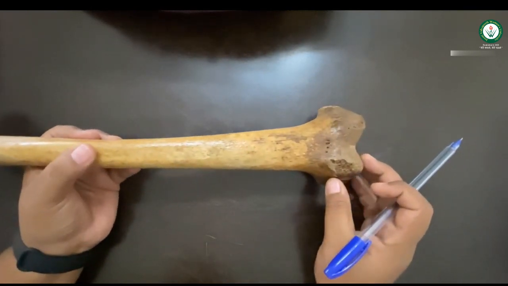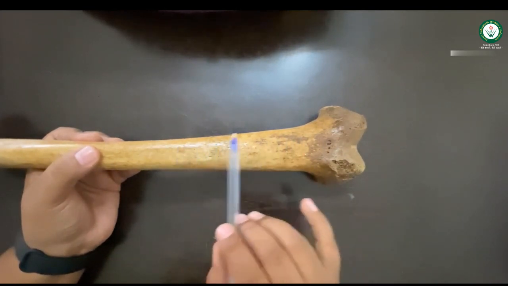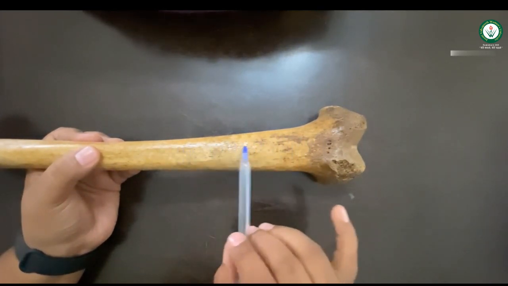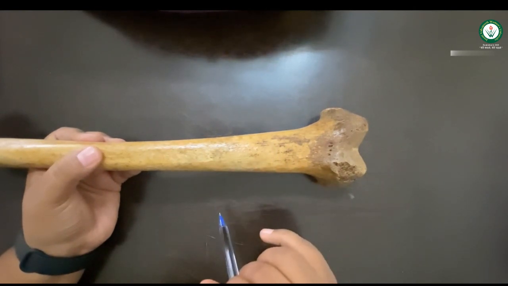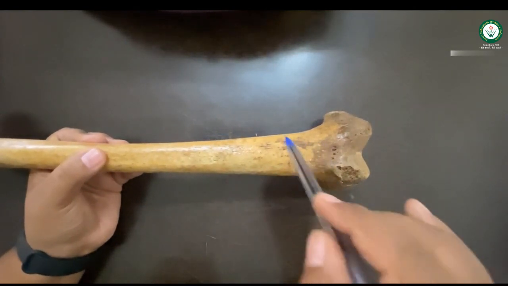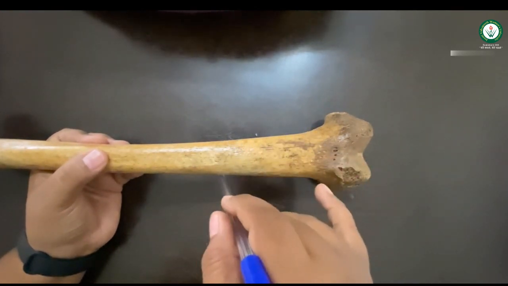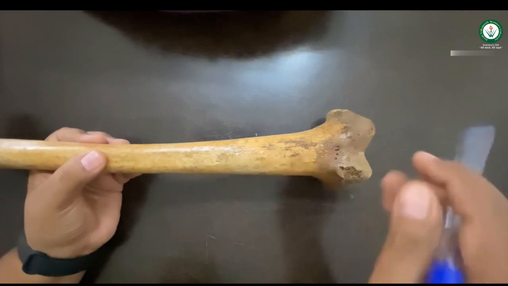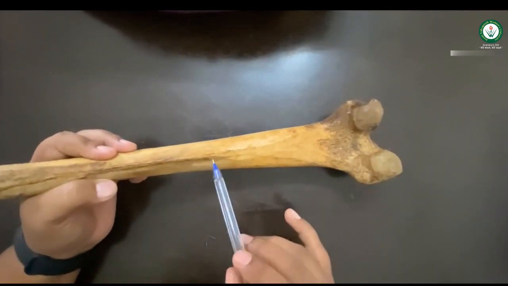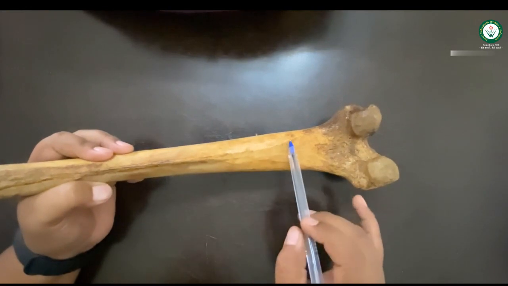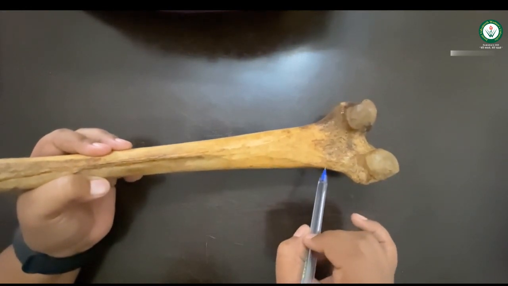Now we will see the lower part of the shaft. This is the lower part of the shaft, the lower third of the shaft. It has four surfaces and four borders. Again, this is the medial border and this is the lateral border, and here both lips of the linea aspera diverge and continue as the supracondylar lines.